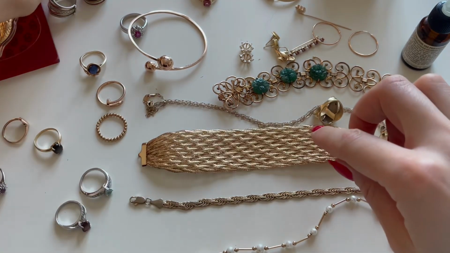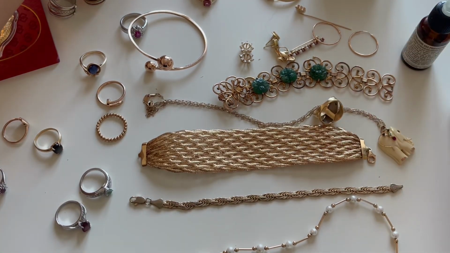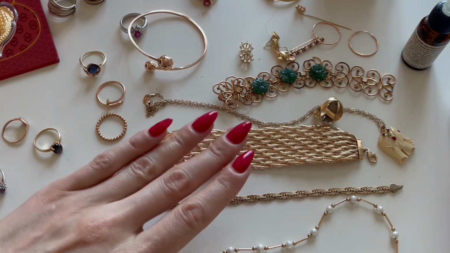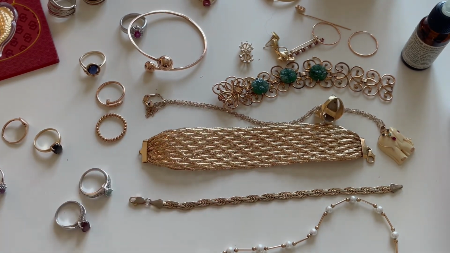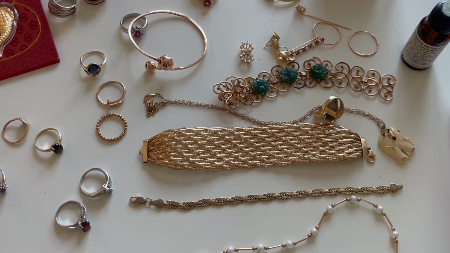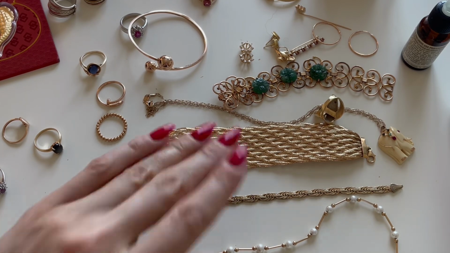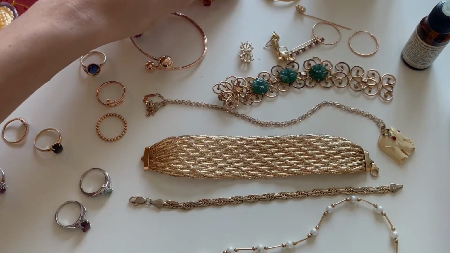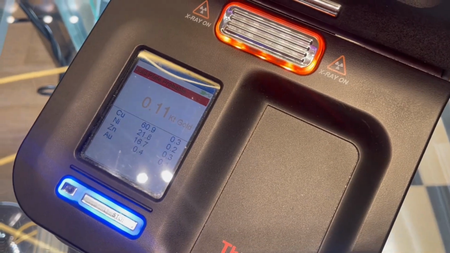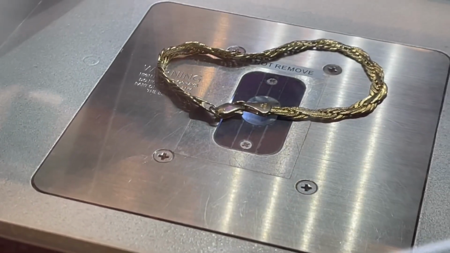X-ray is another test which you can perform in a pawn shop. It's called XRF, X-ray fluorescence testing, a non-destructive method used by professionals. It provides a detailed analysis of the metal composition and can detect the presence of other metals. Thus, you can see the bracelet we saw with the 14 karat gold mark doesn't actually have gold, it's just gold plated.